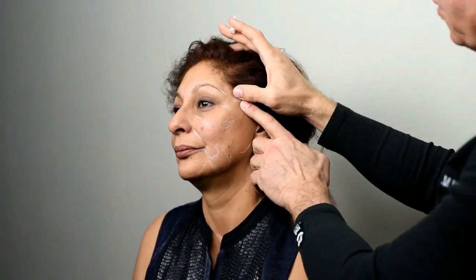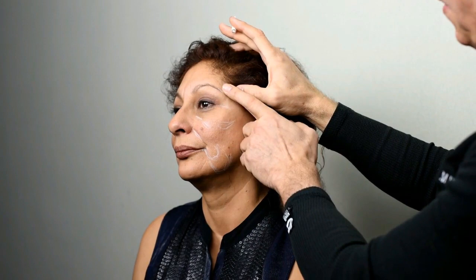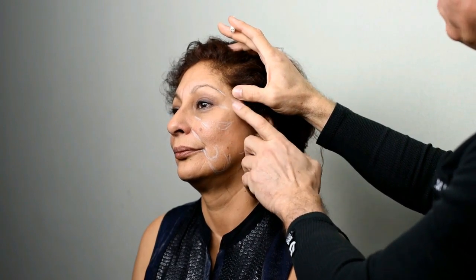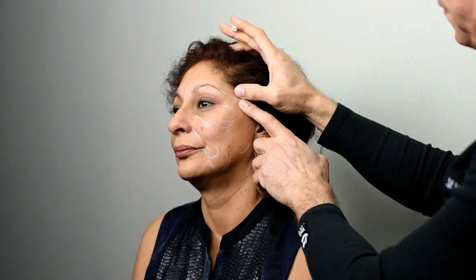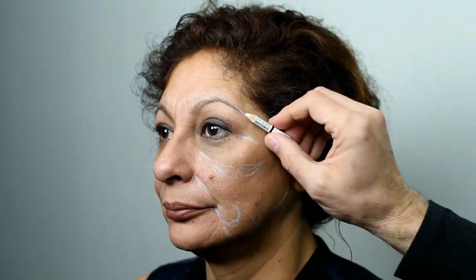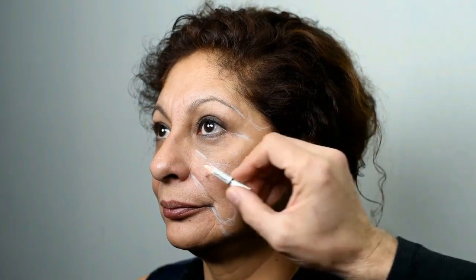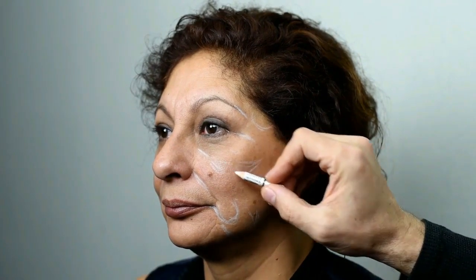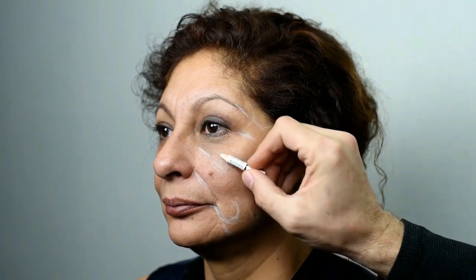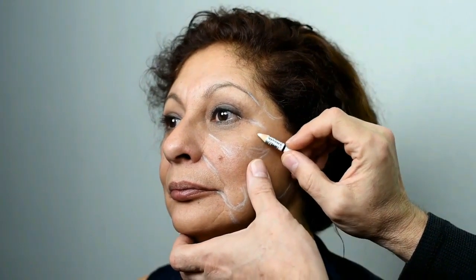Also, injecting the zygo area will eliminate the two negative vectors, the tear trough and the mid-cheek volume loss. So we have already addressed the first and second negative vectors. Now we could address the third and fourth. As we said, in order for us to improve those vectors, we could do the following.